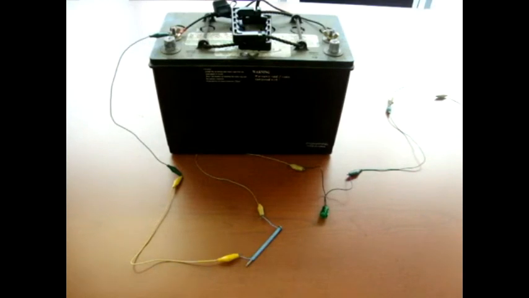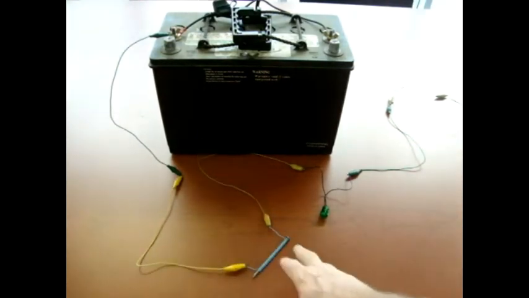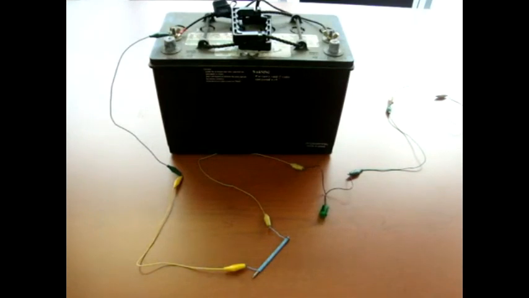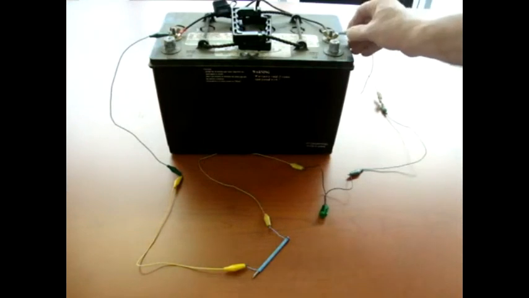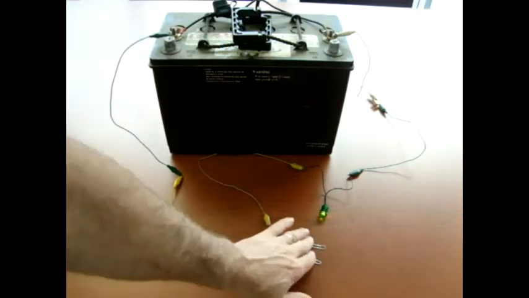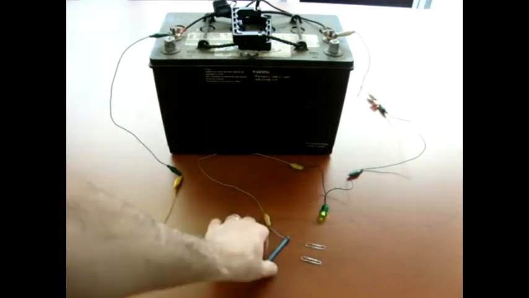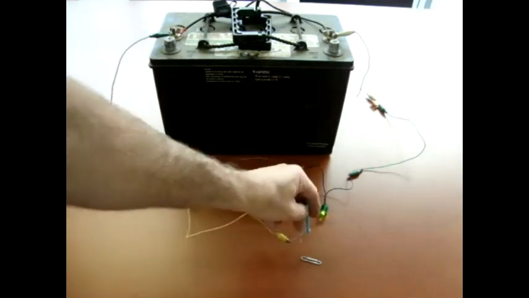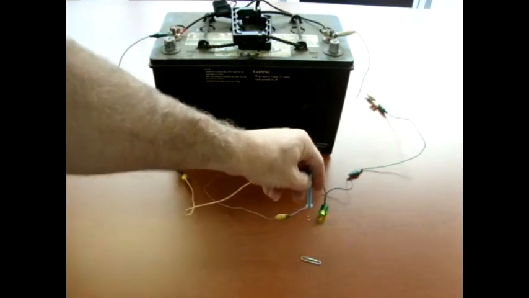And we're going to replicate that now in a very simple way. I've taken a nail and wrapped some insulated wire around it. And in my circuit I have a little light bulb here to show you that the power is on. So we're going to connect it to our battery. Our light is on. And let me move into the frame here. A couple little paper clips. Now, this is a very weak one, but you can see I can pick up the paper clips with it.